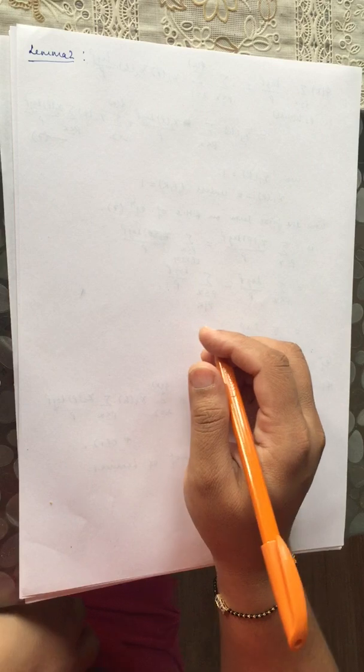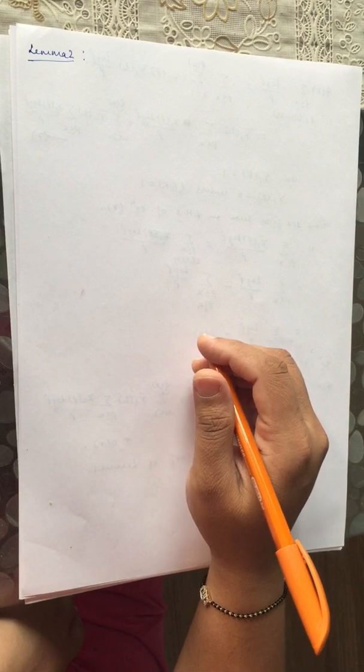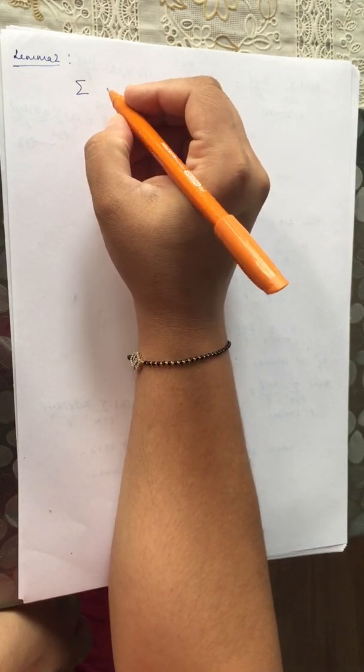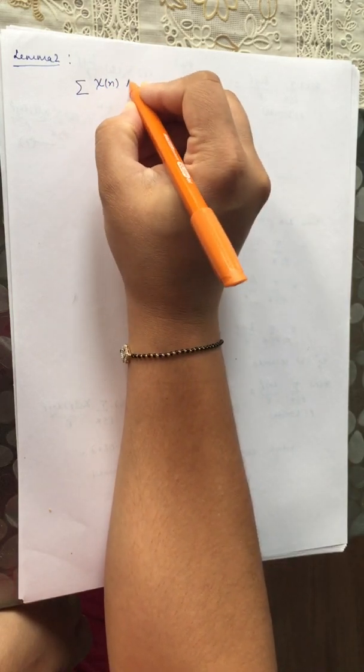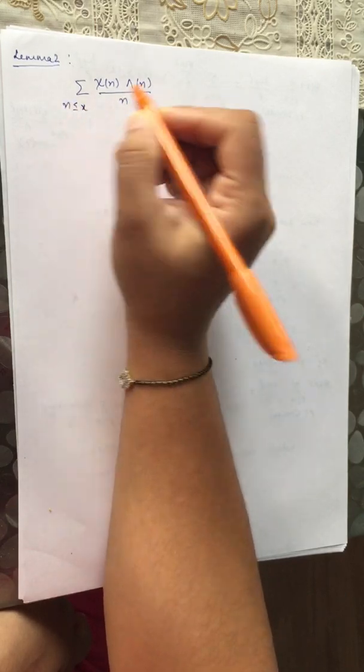And here we will take chi, a non-principal character. Chi is not equal to chi 1. So we know capital lambda n, this is the Mangoldt function, which is 0 for the numbers which are not prime powers, and for the prime powers its value is equal to log p. So we will start with this summation of chi(n) lambda(n) upon n over n less than or equal to x.